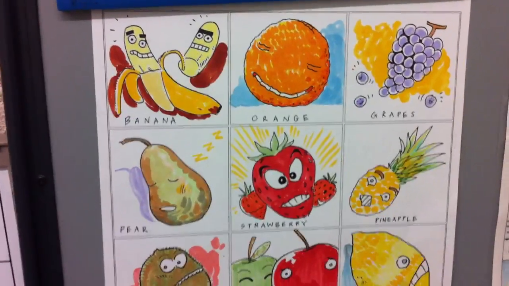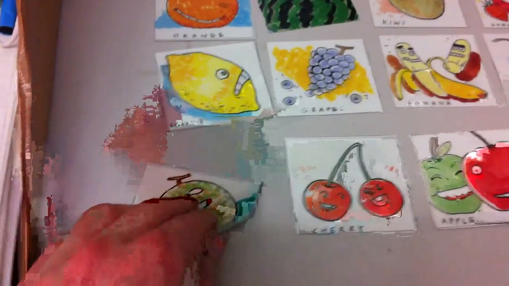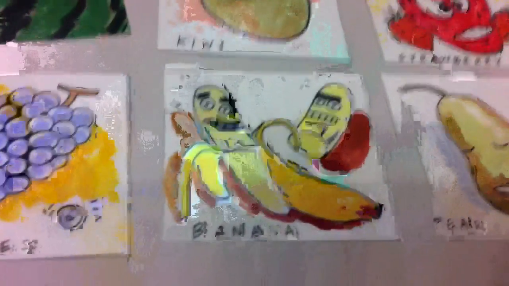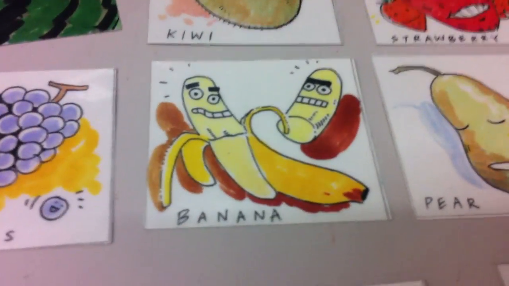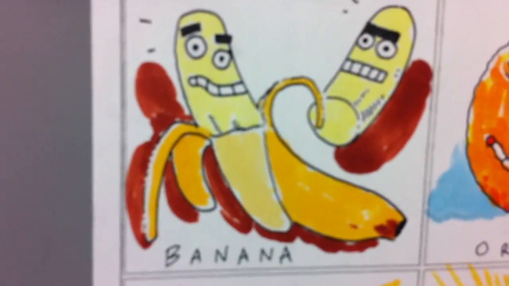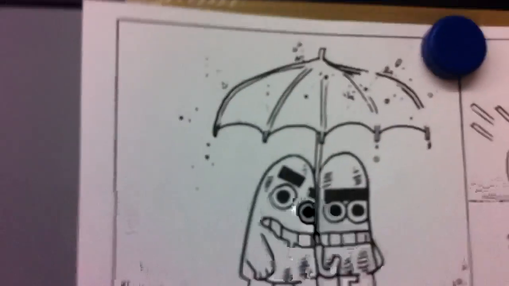And this is the fruit version. You can see the cards that I've made, laminated cards, which is good. And the Banana Brothers make a cameo appearance there. You see, when you put them in context, they do look like bananas, but when you take them out, they just look like a pair of thumbs.